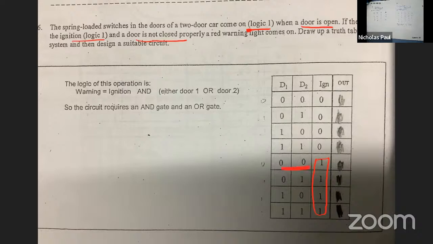Two zeros wouldn't turn it on, right? Because the door is closed. The next one will turn it on. What about here? Turn it on? Yeah. What about here? Yeah. Once the door is open, it will turn it on. So that's the only instance when it will turn it on. All the other times will be off.